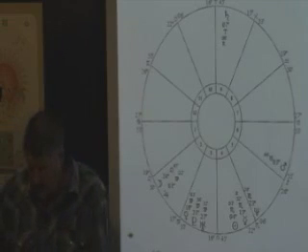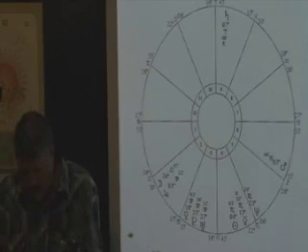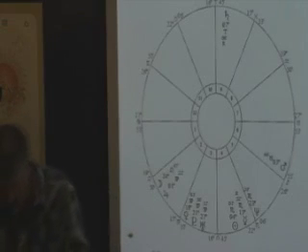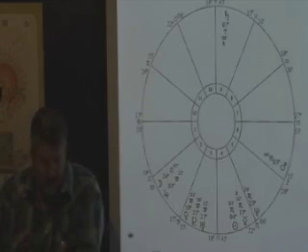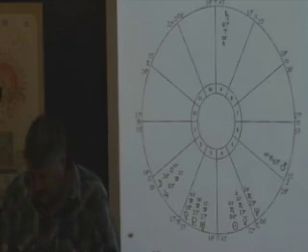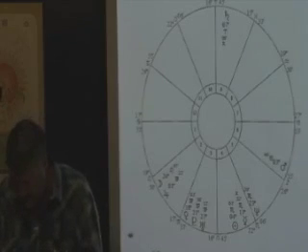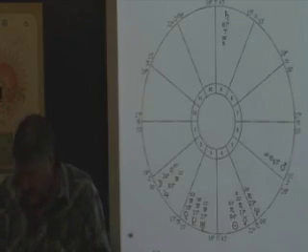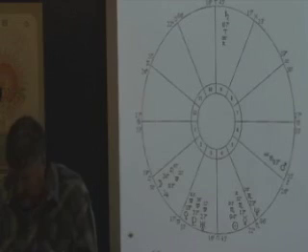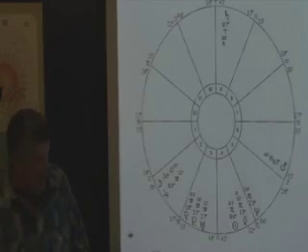And they're all fairly wide from one another, so the sign is powerful, but the aspects aren't that powerful. You know, the Sun-Mercury conjunction is somewhat mild, as is the Mercury-Neptune conjunction.